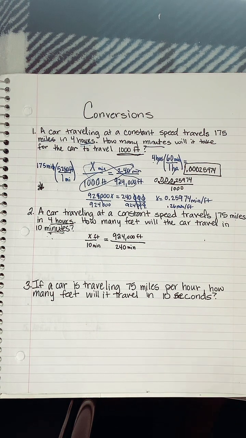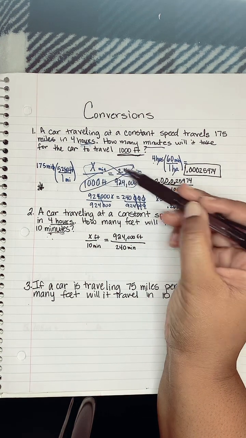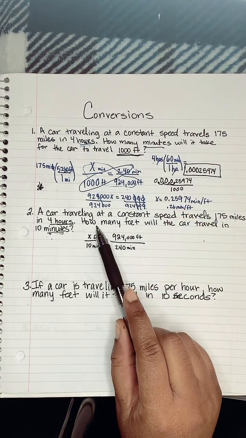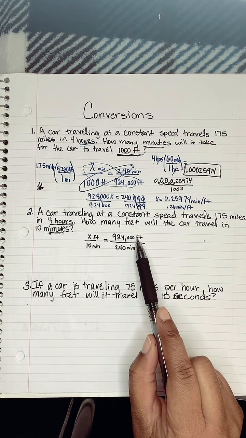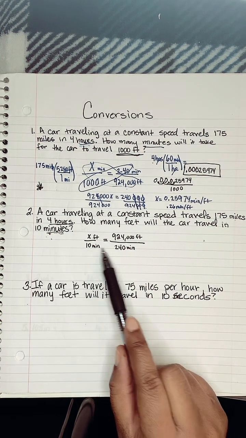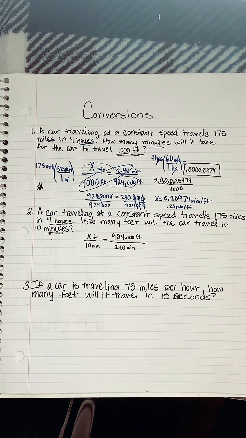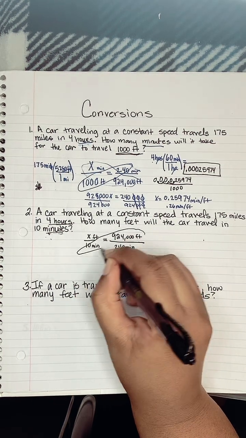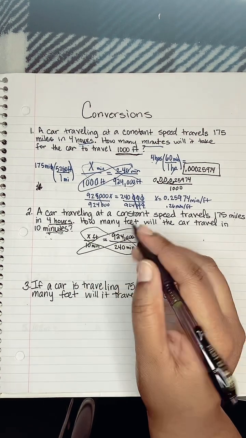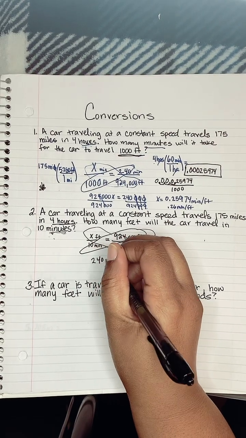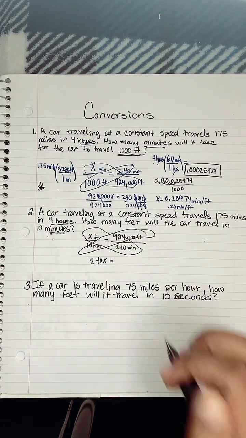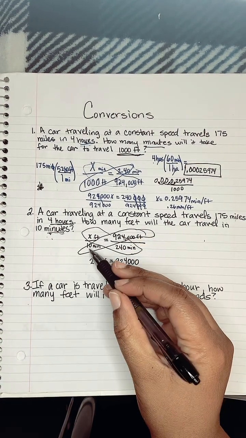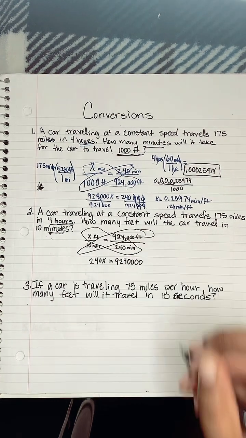Now, I want everybody to pay attention here. See how we had the minutes on top last time because they are asking for how many minutes, right? So I put the minutes on top. Here they're asking for how many feet, so the feet are on top, and that's why I had to put the minutes on the bottom. Now we're going to cross multiply. So we're going to get 240x equal to 924,000, and we're going to add one more zero because we're timesing it by 10.